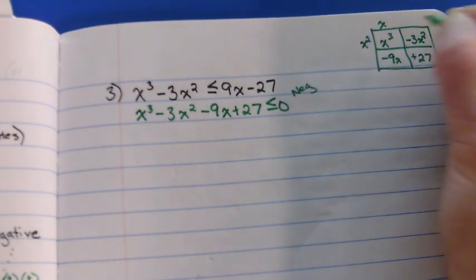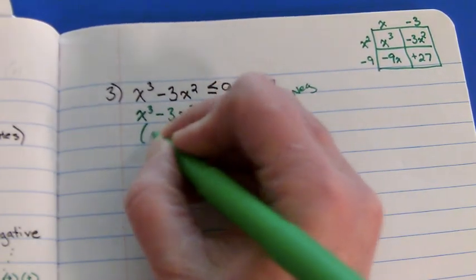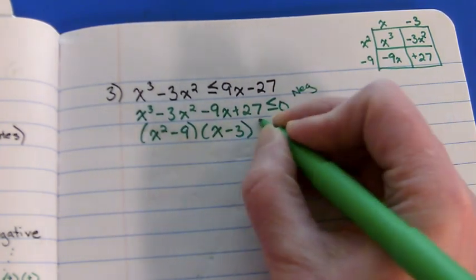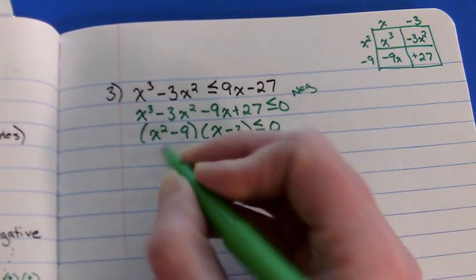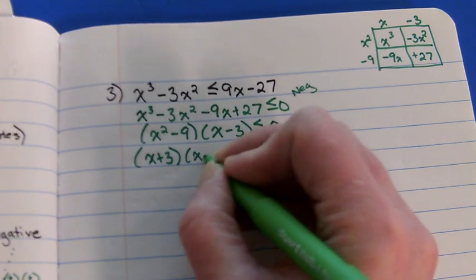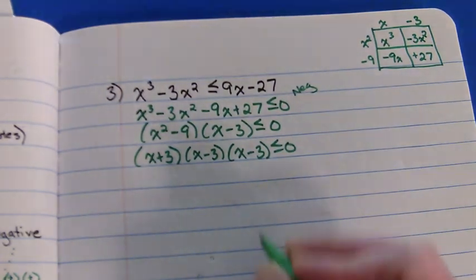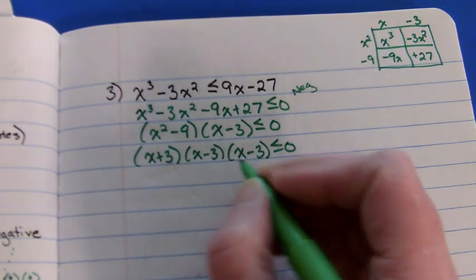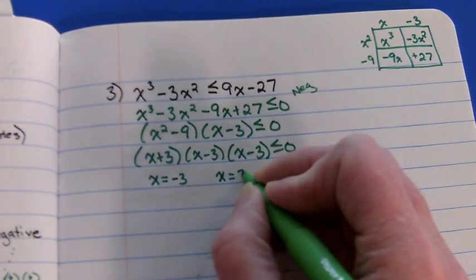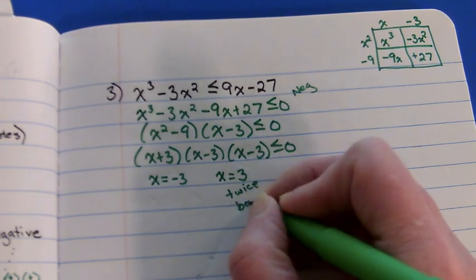Common x up here, -3, -9. So I have x squared minus 9 and x minus 3. This can factor again. That's x plus 3 and x minus 3. And there's another x minus 3. Oh gosh, what did that mean when I had a repeated 0? It happens twice. Well, if we think back to 3.2, if it happens twice, that means there's going to be a bounce on the graph.